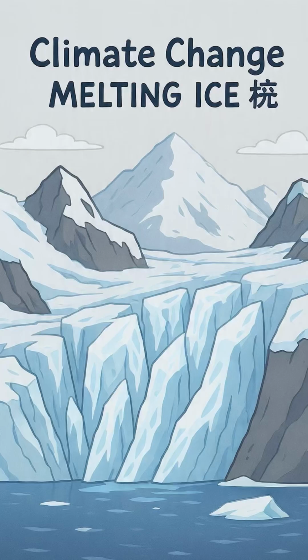Glaciers and ice caps store fresh water. Global warming is causing them to melt, raising sea levels and endangering species like polar bears. Coastal communities also face flooding risk. Awareness about climate change and reducing carbon emissions is critical to slow these effects.